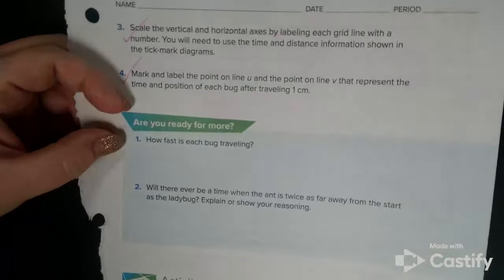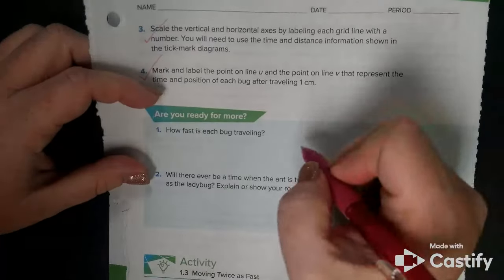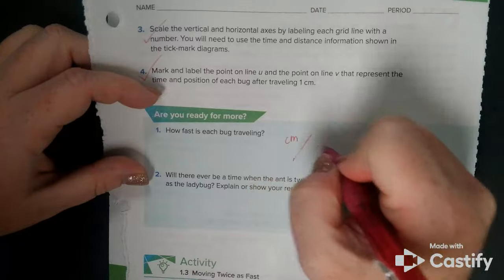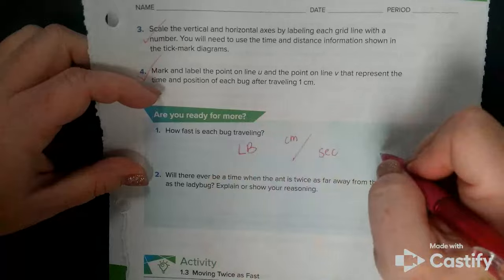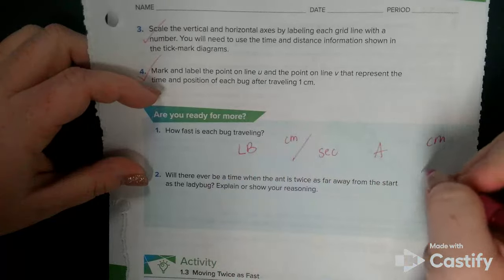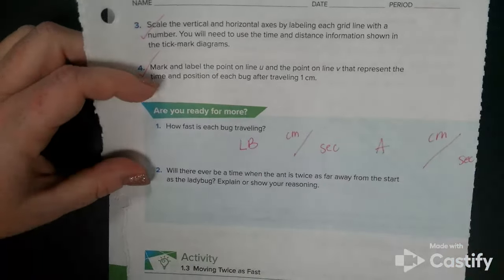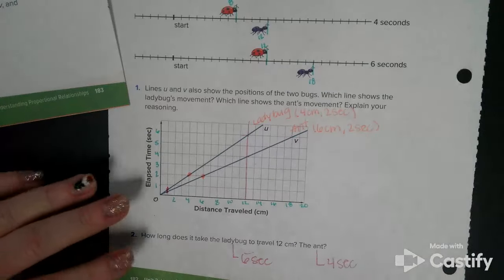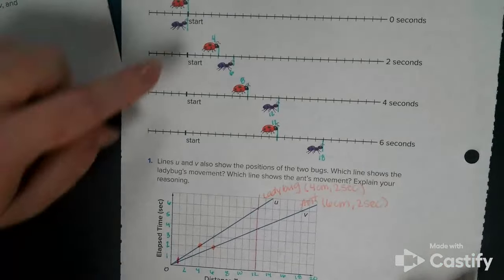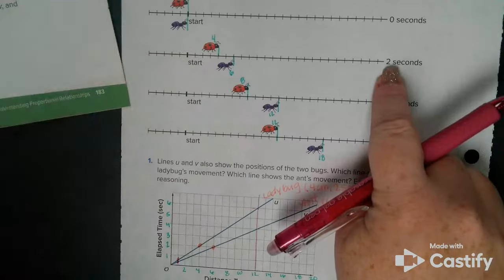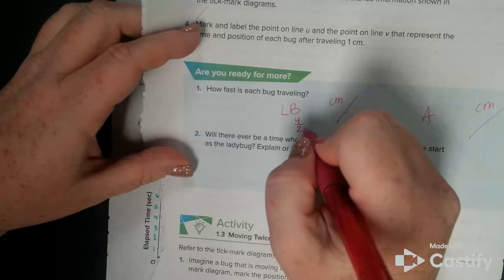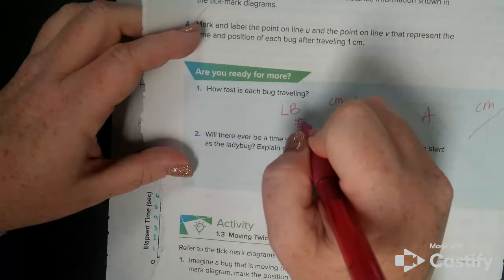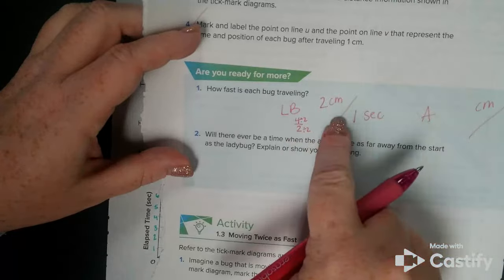Why don't we answer this? How fast is each bug traveling? How many centimeters per second? This is the ladybug. This is the ant. Centimeters per second. So if we go up here, this is 4 centimeters for 2 seconds. And we want this to be 1, so we're going to divide by 2. That gives me 1 second. Divide by 2, so 2 centimeters in 1 second.